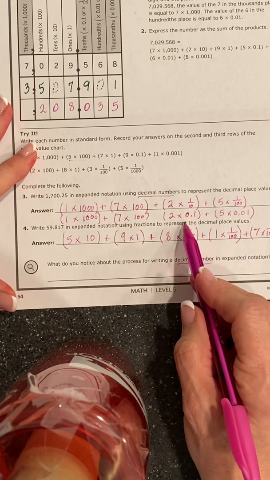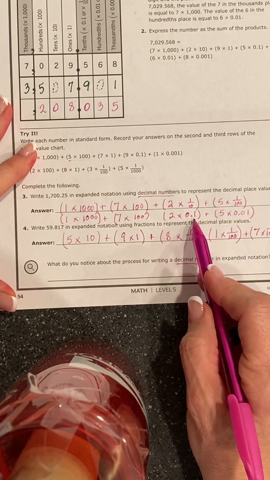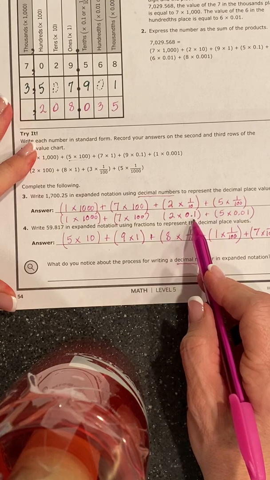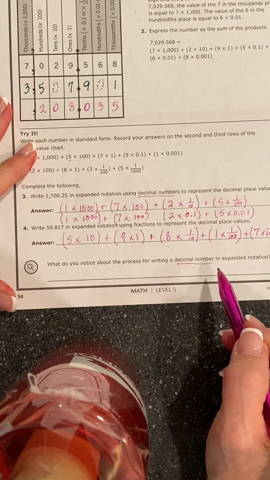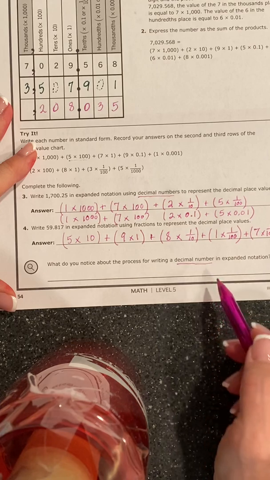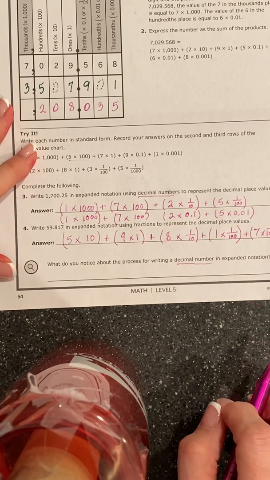What did you notice about the process for writing a decimal number in expanded form notation? What did you see? Well, the 1 has to drop in the place of which it is naming. Sure does. All right, so that was page 54.